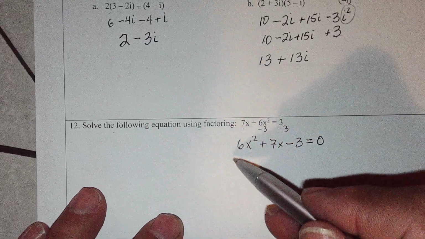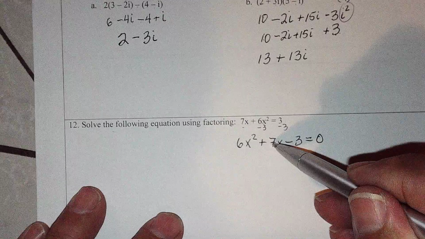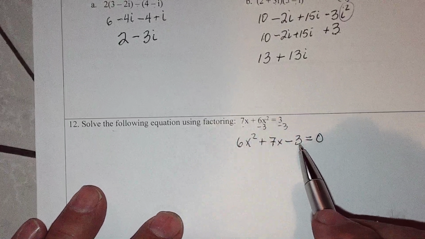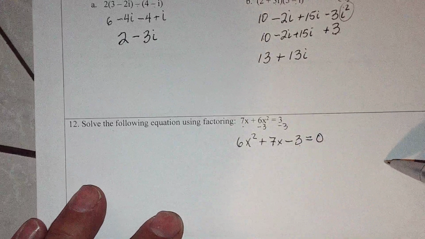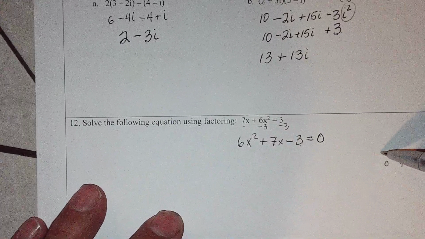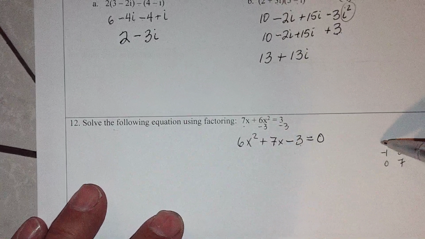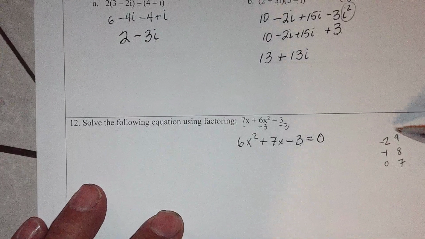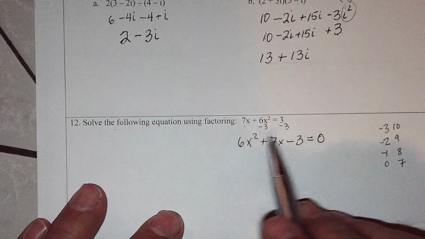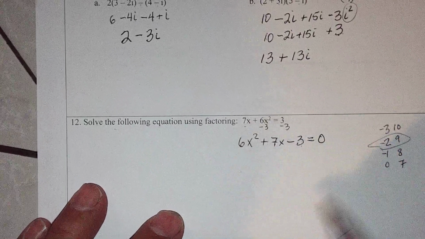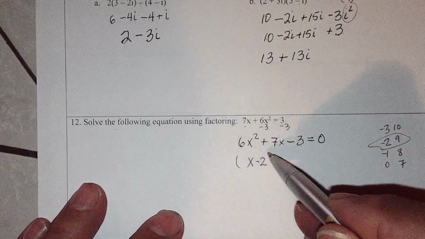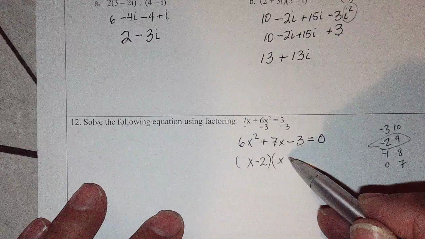Now to factor this, you can line up your strips. 6 and 7, they're going to multiply to be negative 18. We got to get negative 18. So minus 1 and 8, minus 2 and 9, minus 3 and 10. We want to get negative 18. Oh, I passed it already. So that's x minus 2 and x plus 9.